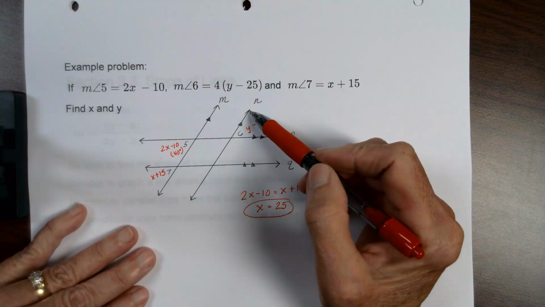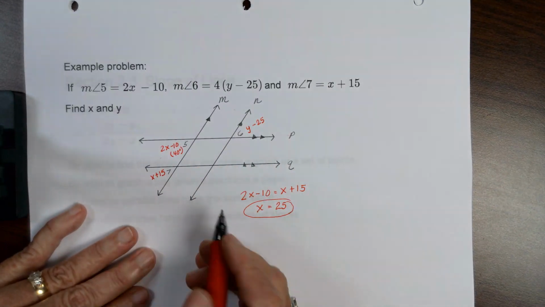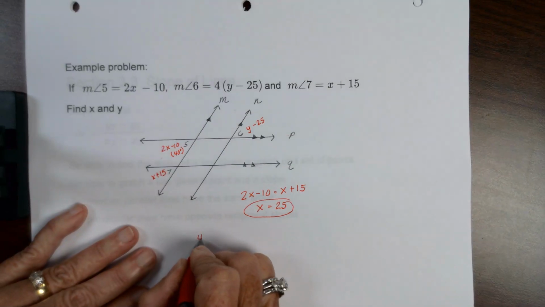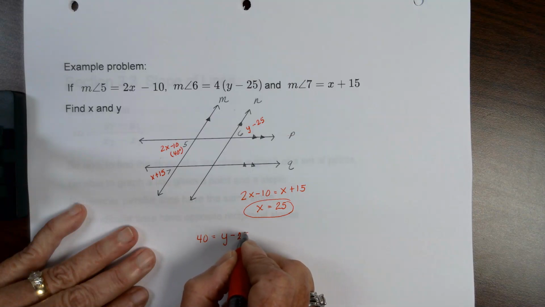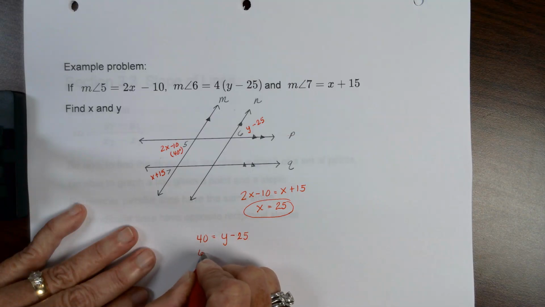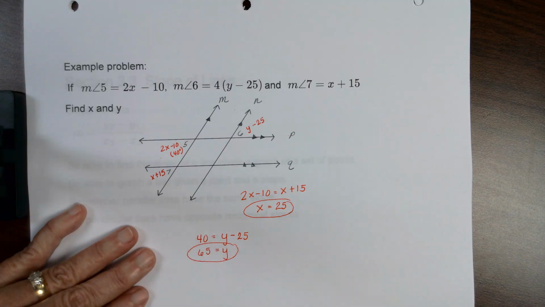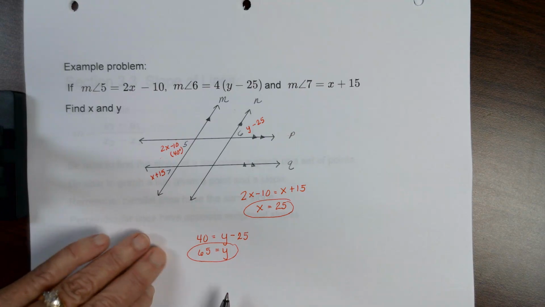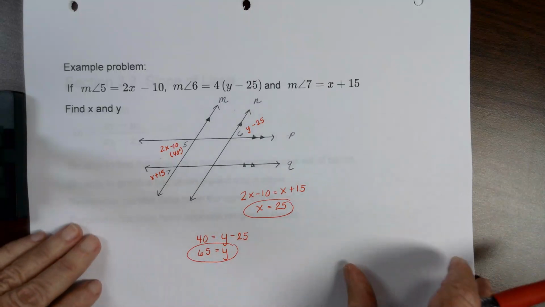If I look at these two as being parallel and this being the transversal, then I can say 40 is equal to y minus 25. I'm going to add the 25 and I'm going to find out that y is equal to 65. So I use all the information that I know about parallel lines being cut by transversals to be able to figure out values of x and y.